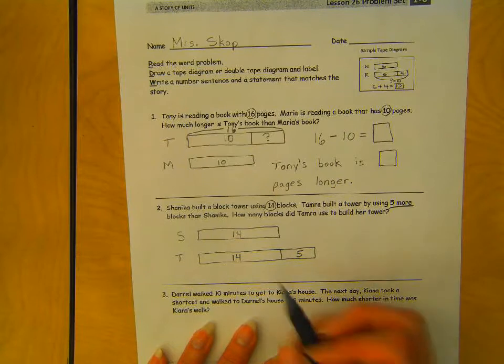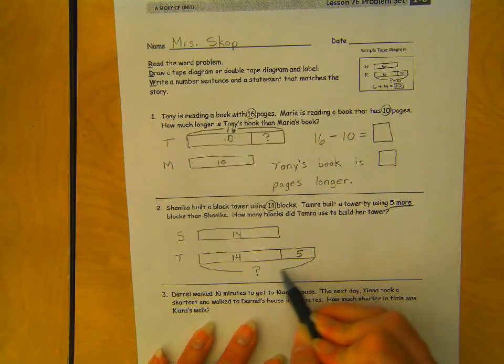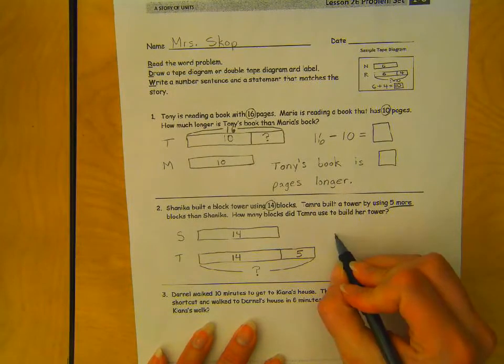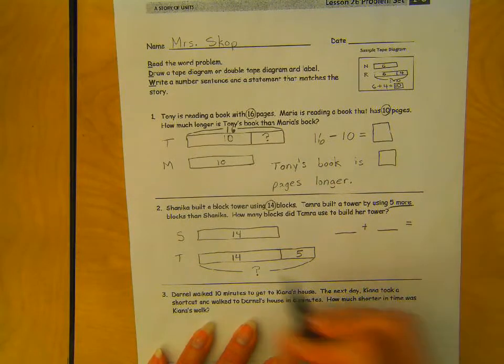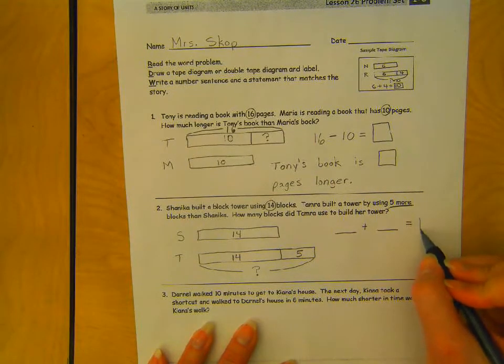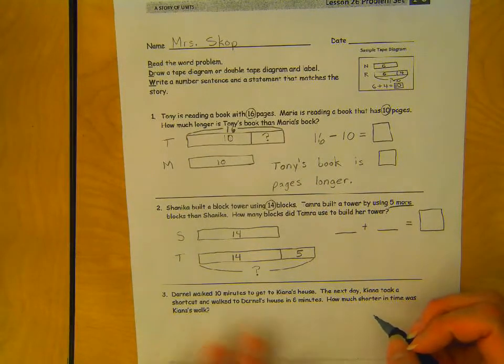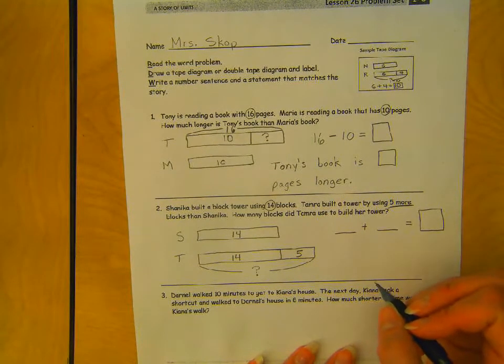So now it wants to know how many blocks did Tamra use to build her tower? Okay. We're going to be adding these numbers together to find the total amount. Go ahead and fill that in.